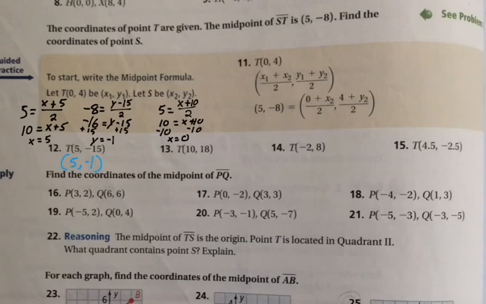Y, let's just set it up. You got negative 8 equals y plus 18. You realize by now all these are going to be the same, right? You're going to end up with 10 because you got to double it. You're going to end up with negative 16 because you got to double it. That gets rid of that divided by 2. So I got negative 16 equals y plus 18. Subtract over that 18. What do you get? Negative 34. So x is 0. Y is negative 34. There's your coordinate point in blue.